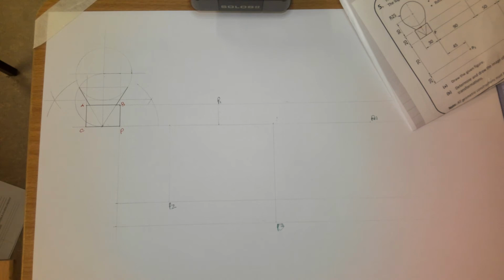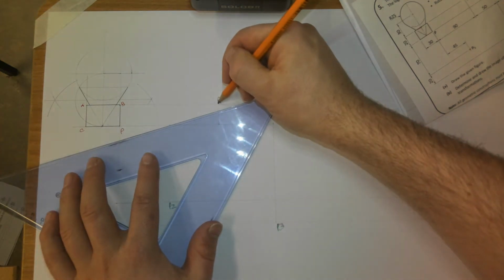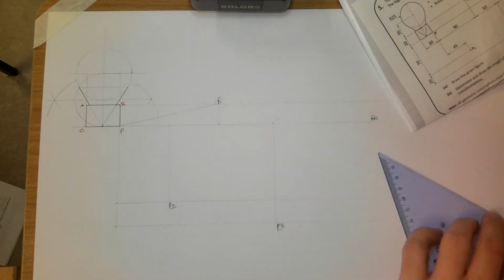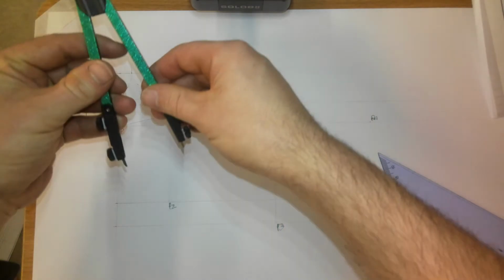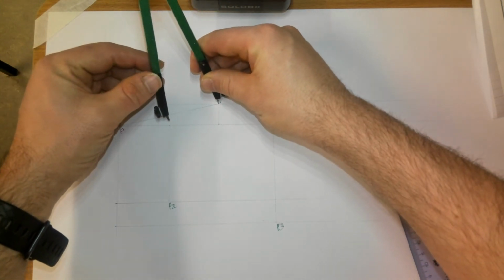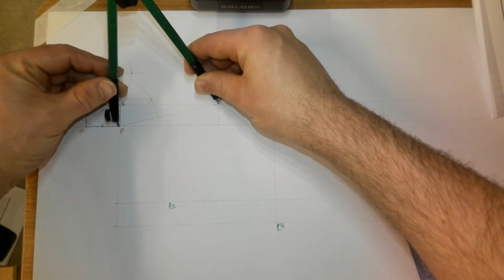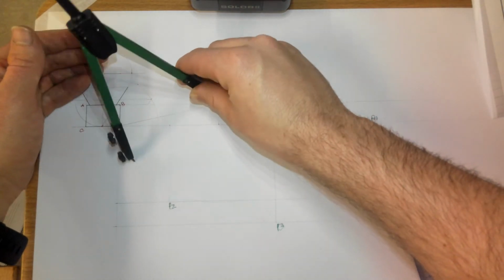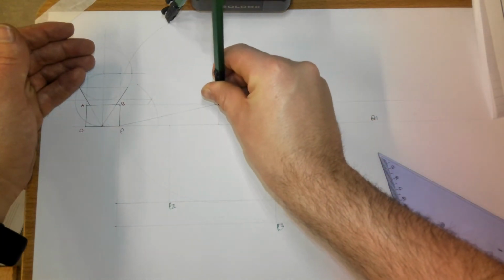Right, we're going to join P to P1. Now axial symmetry needs an axis, so we're going to put our compass on P1, set the compass to the length of the line P1 to P, and swing an arc up there.